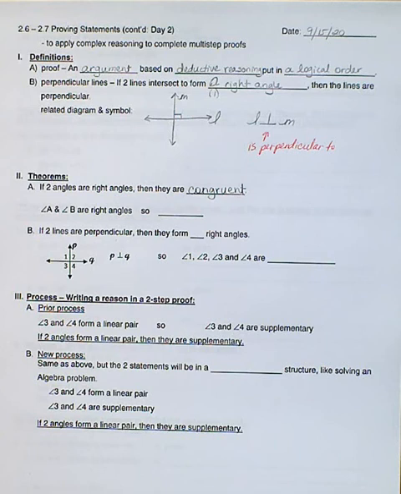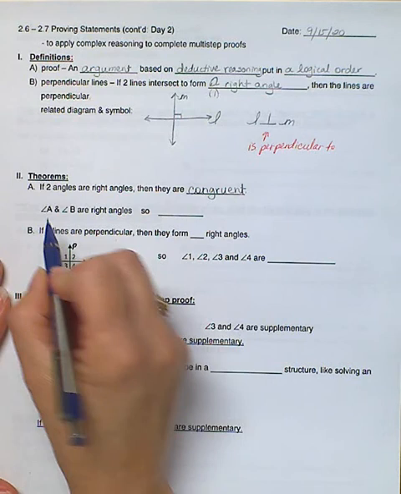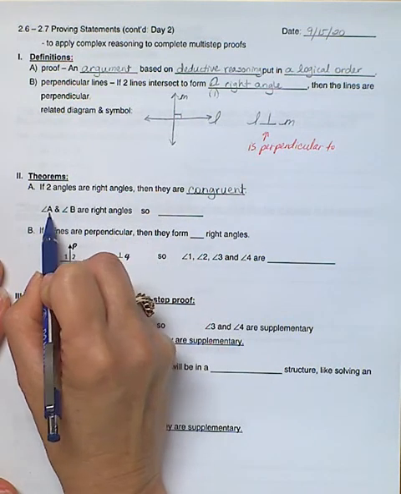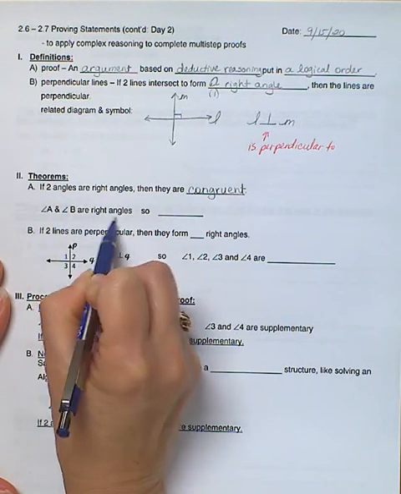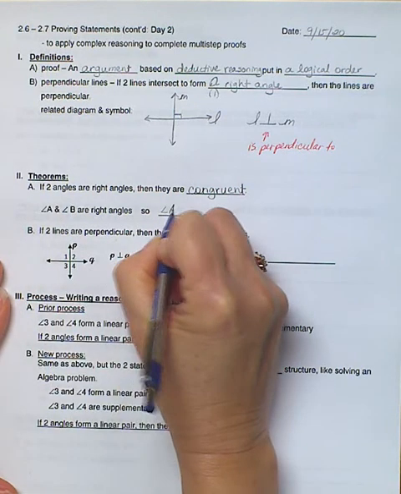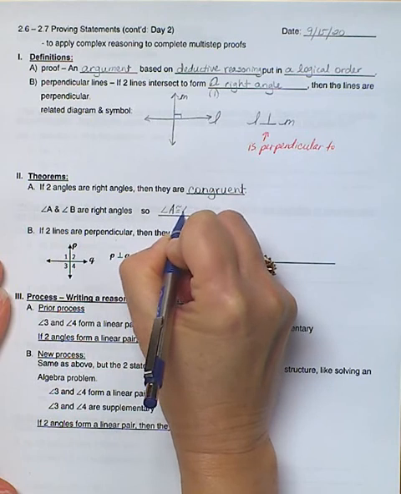So that's like 4 things. This one theorem takes them straight from right angles to congruent and skips all those other steps. So here's a specific example that would go with this theorem. Angle A and angle B are right angles, so we also know angle A is congruent to angle B.